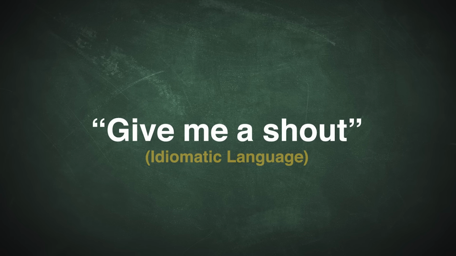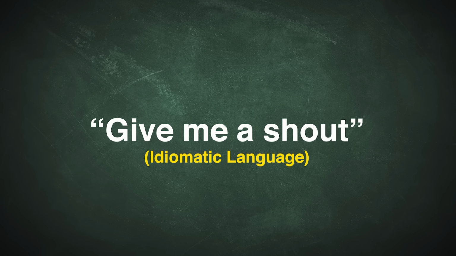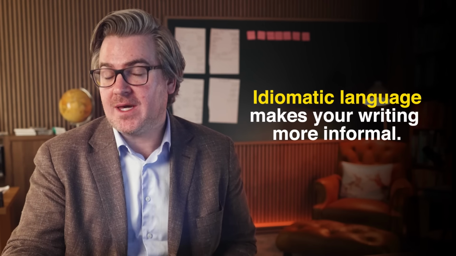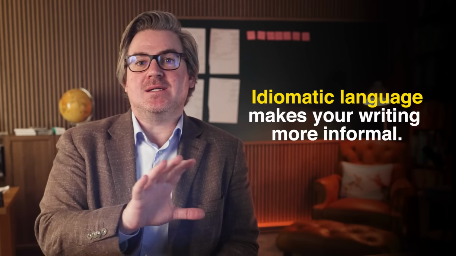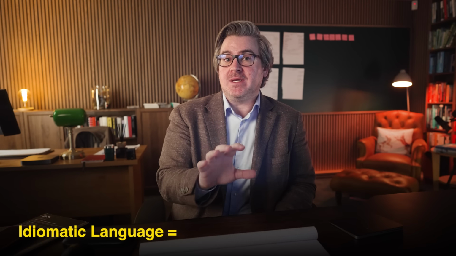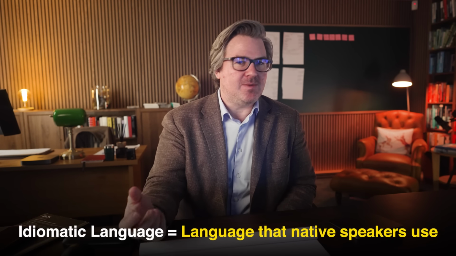It's not really slang. It's more an idiomatic way of saying "let me know." I don't know whether it comes from the UK or Ireland, but it is very common here in Northern Ireland. But the more idiomatic language you use for informal letters, the better. So idiomatic doesn't mean use lots of idioms. Idiomatic language means language that native speakers would use.